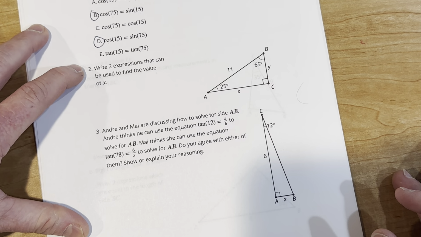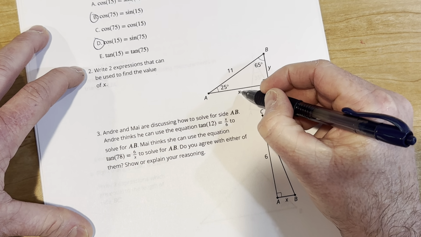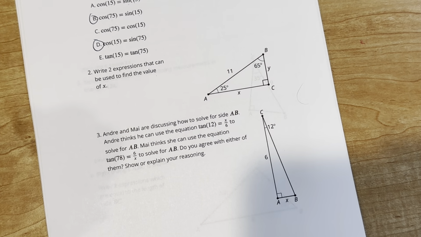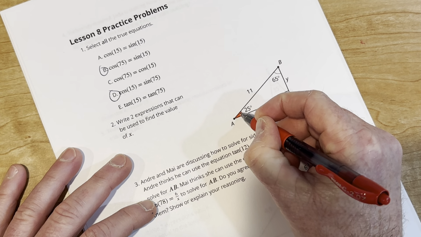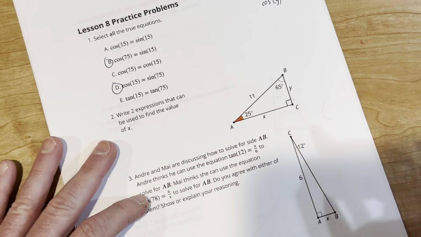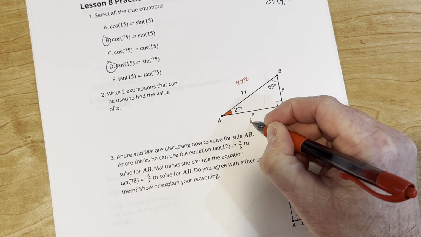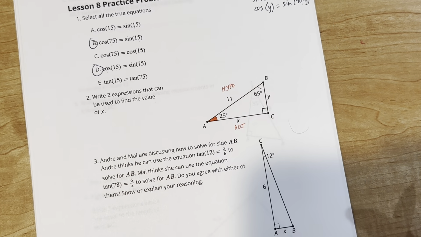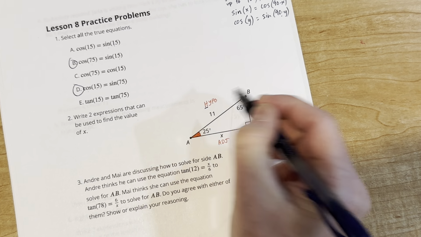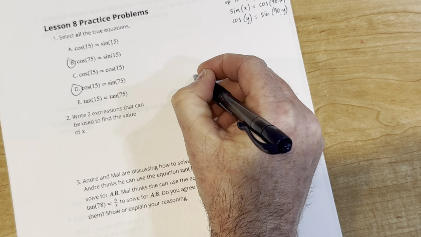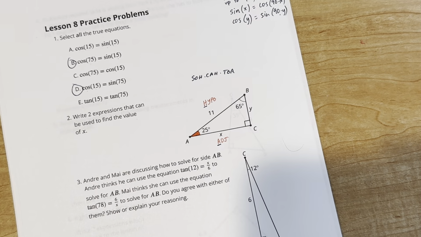Okay, we'll write 2 expressions that can be used to find the value of x. So here's x right here. Okay. So why don't we color the 25 then? Okay, this is hypo, and this is adjacent. So the first one you could write is, and we could even write SOHCAHTOA if you want to make this manageable.